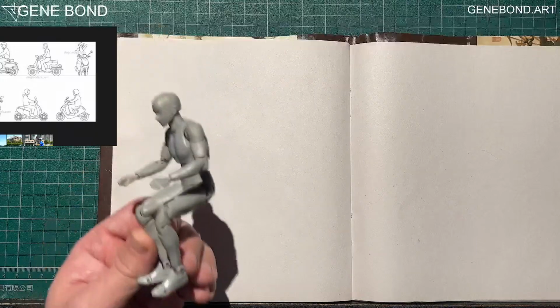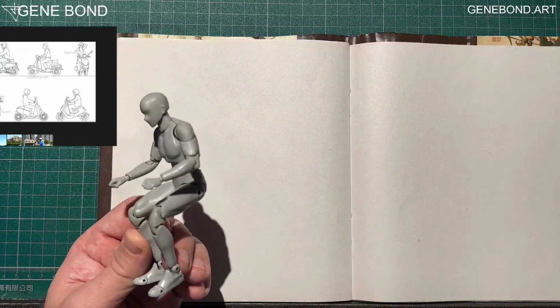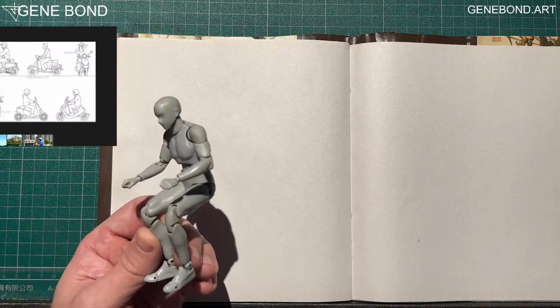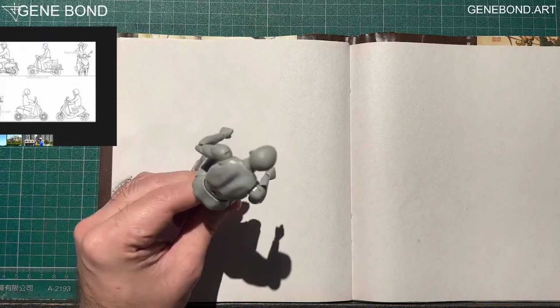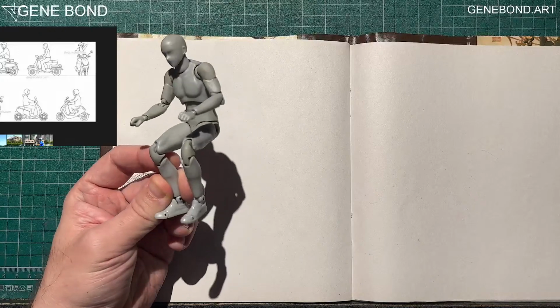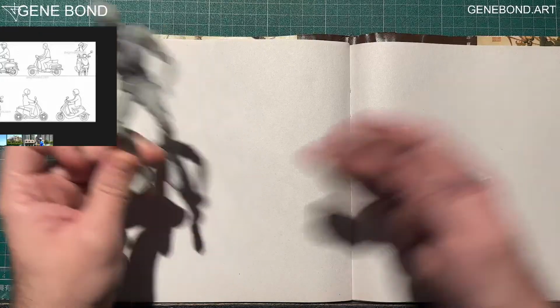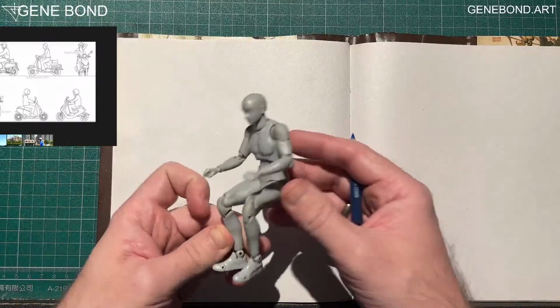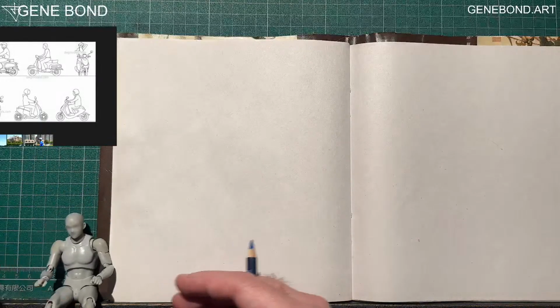And the trick here is, if you understand how to draw in 3D, you can draw it any way, from any direction, from any sequence.